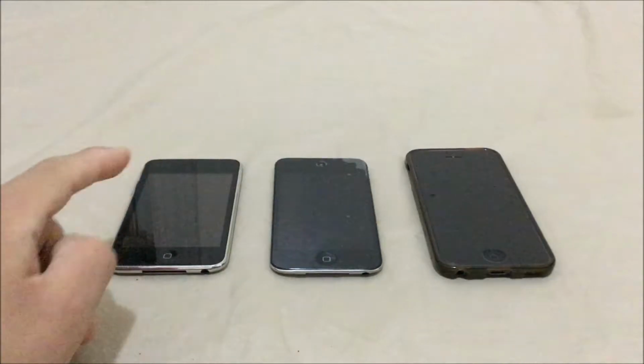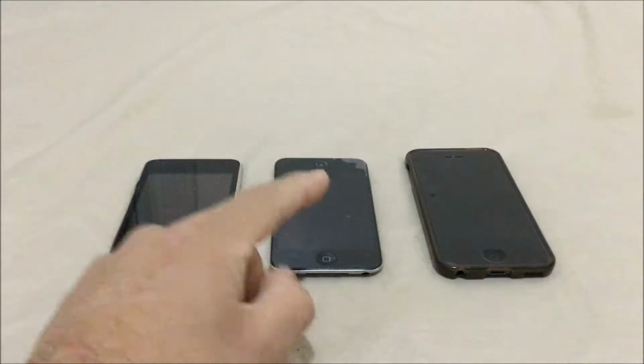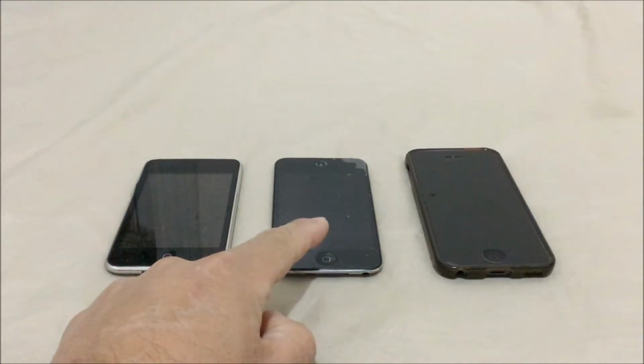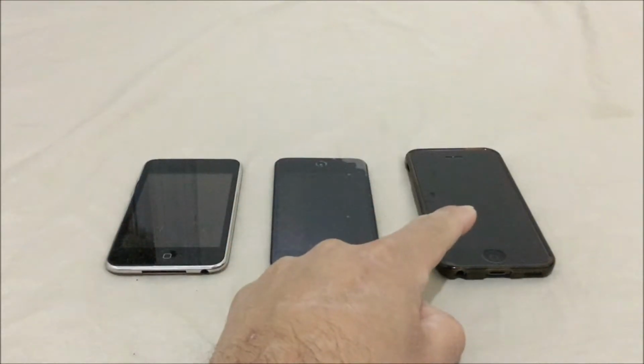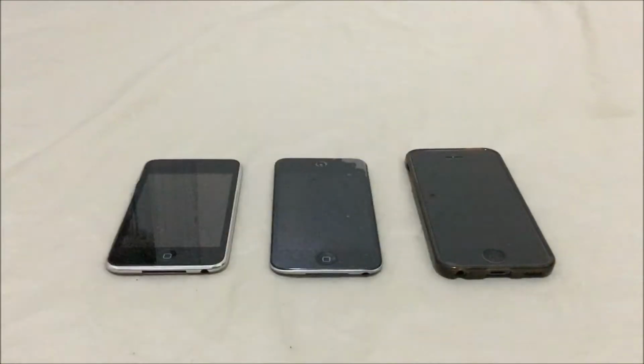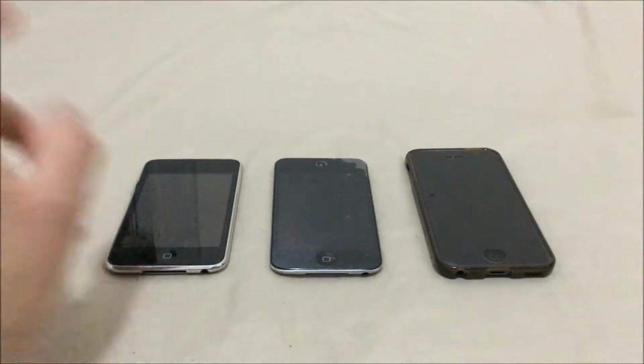So this iPod Touch, we bought it in 2009. The iPod Touch 4, I got it in 2012. And the iPod Touch 6, I got it for my birthday 2 years ago. So let's get on with the video.